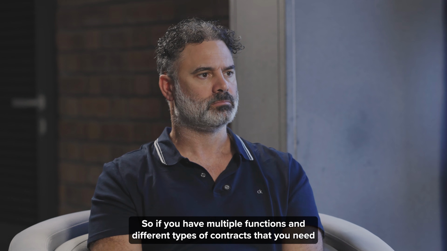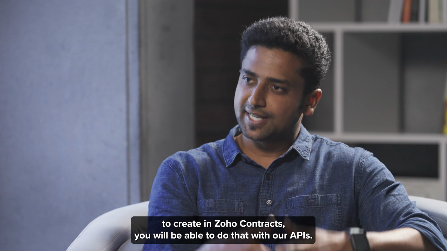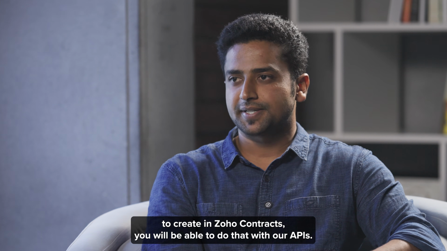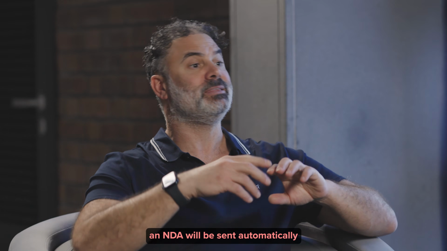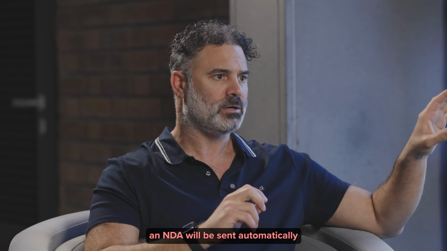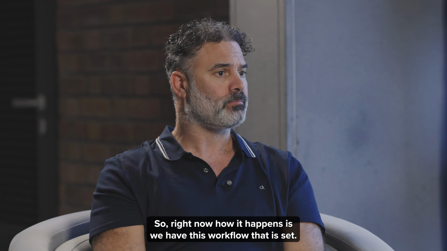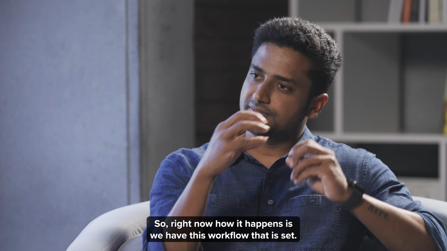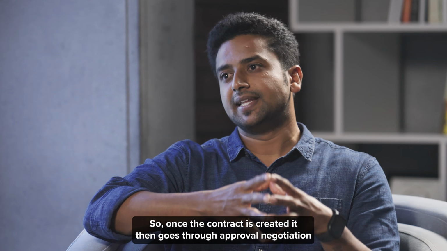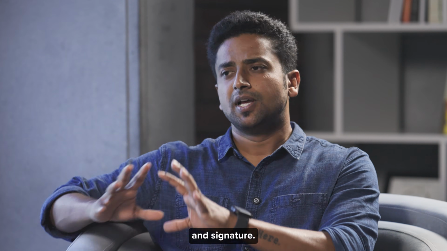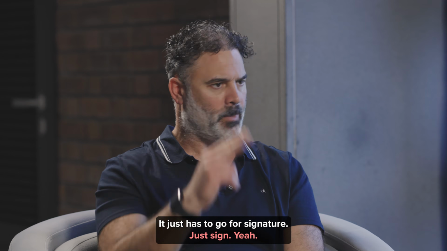So if you have multiple functions and different types of contracts that you need to create in Zoho Contracts, you will be able to do that with our APIs. Fantastic. So let's say a lead is being converted, an NDA will be sent automatically, or I will click on the button and I will initiate. Okay, so right now, how it happens is we have this workflow that is set, right? Once the contract is created, it goes through approval, negotiation, and signature. But you can define what are the contract types that you do not want an approval workflow for. It just has to go for signature. Just send, yeah.